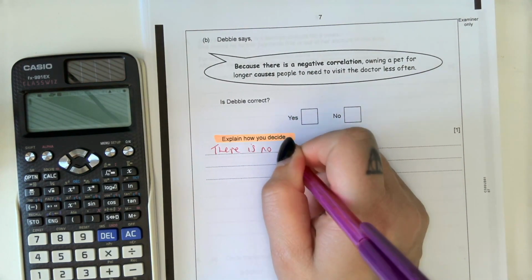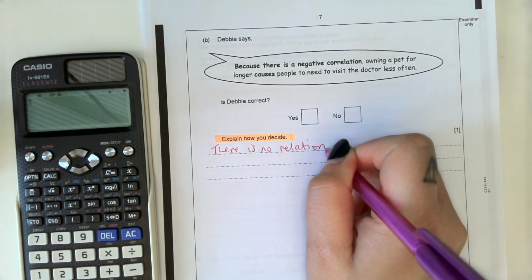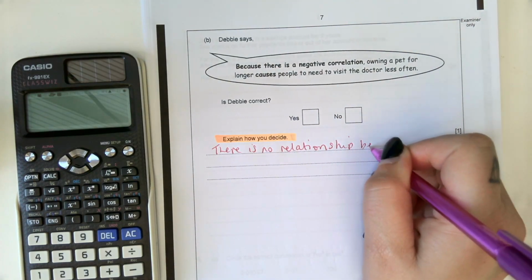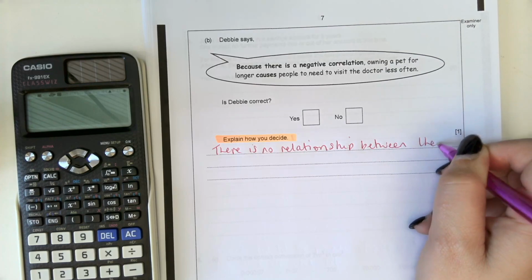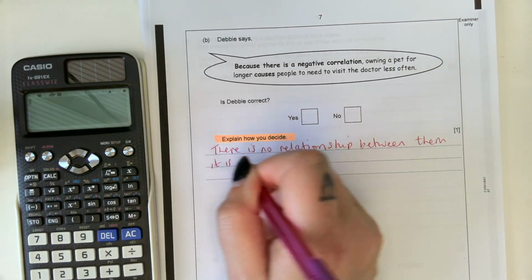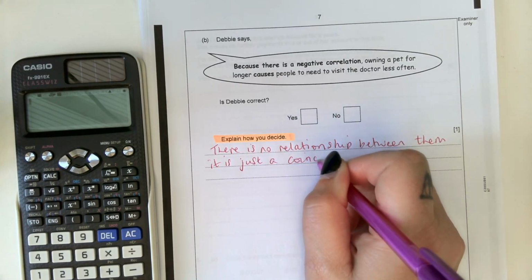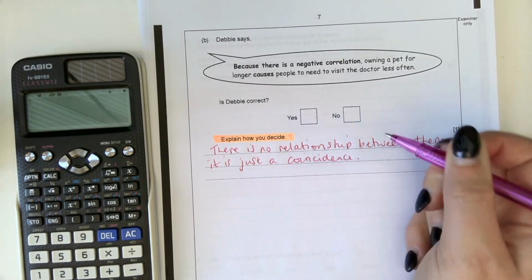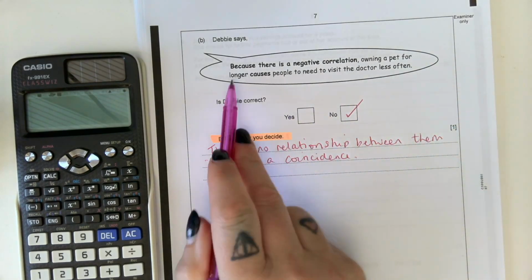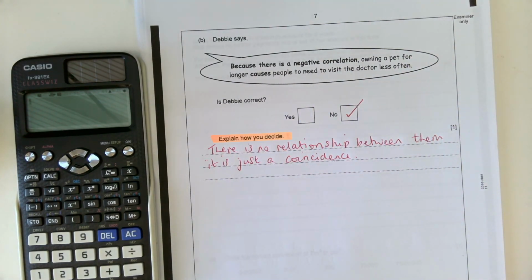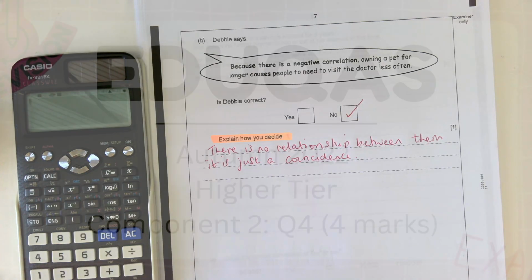There is no relationship between them, it is just a coincidence. And then I'm going to say Debbie is not correct because there isn't a relationship. How many pets you own have no bearing on how many times you might visit the doctor.